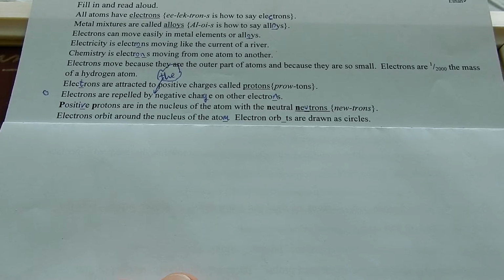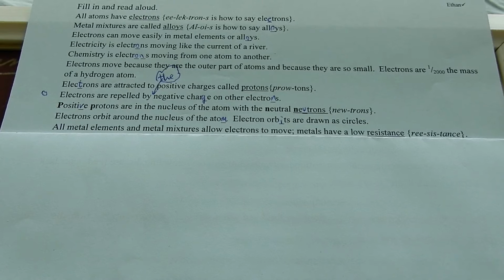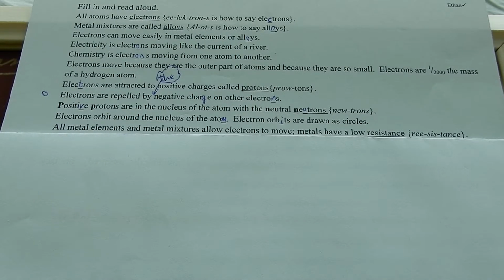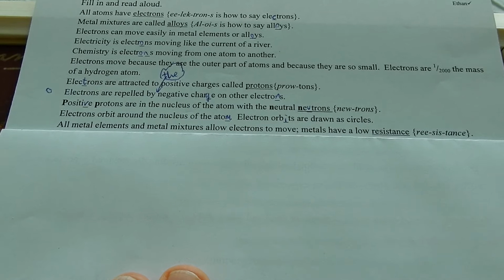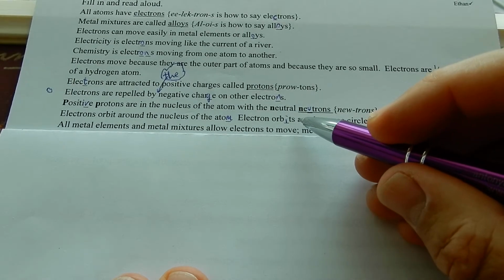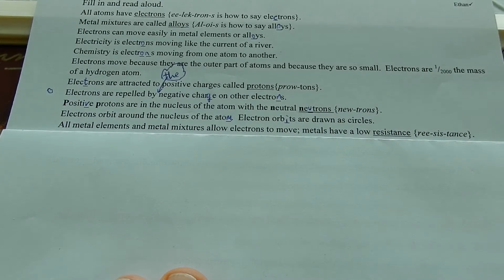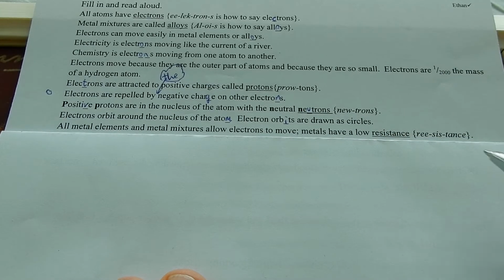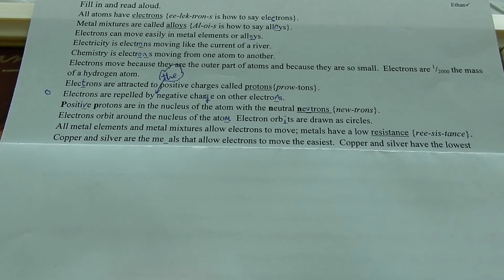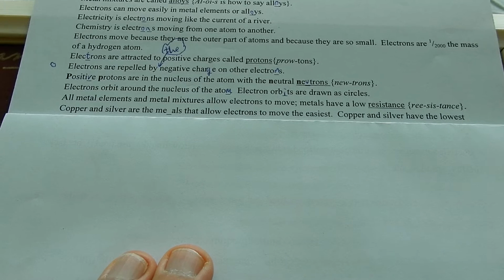Electron orbits are drawn as circles. Yes, actually they're more complicated than that. But until you're 18 and doing IBs and A-levels and other stuff, degrees, circles will do fine for electron orbits. All metal elements and metal mixtures allow electrons to move. Metals have a low resistance. Copper and silver are the metals that allow electrons to move the easiest.